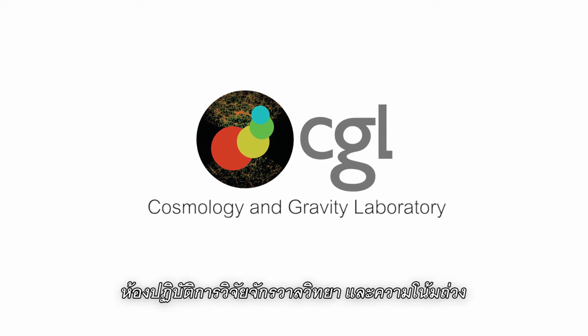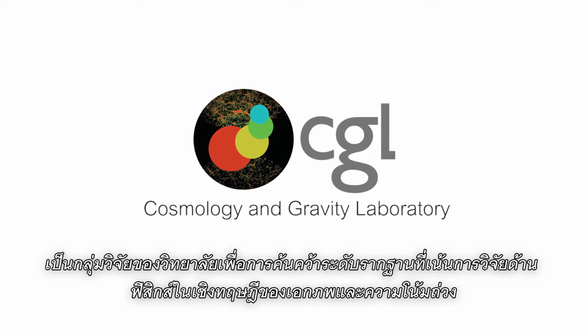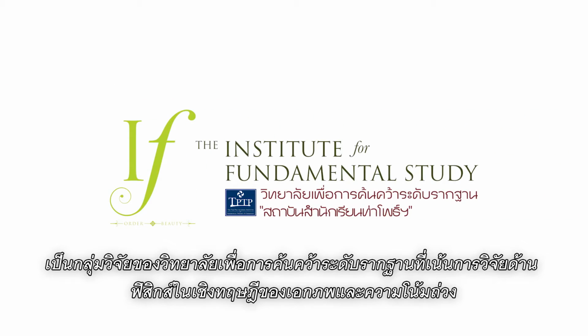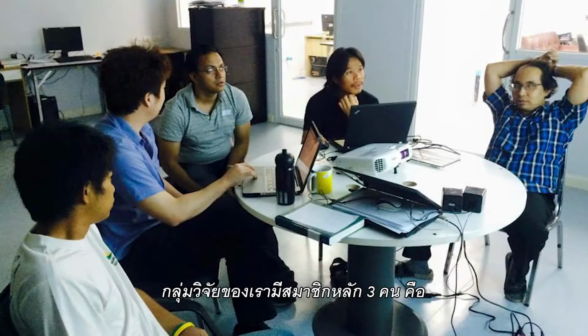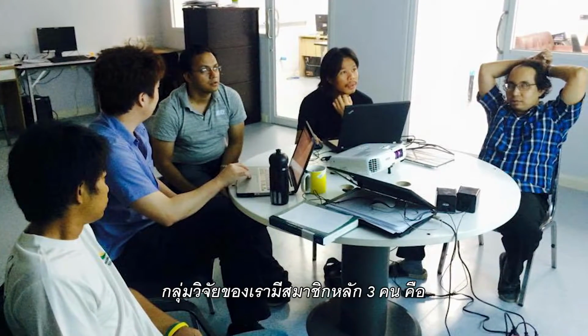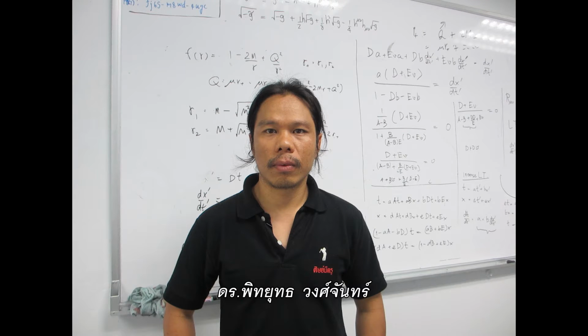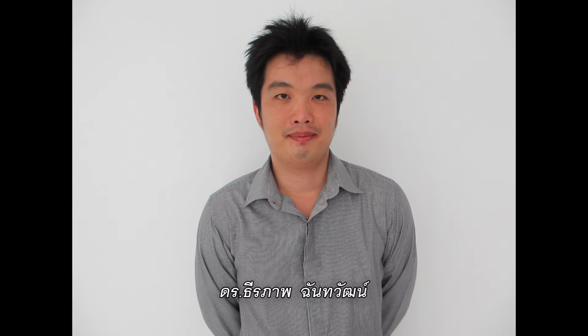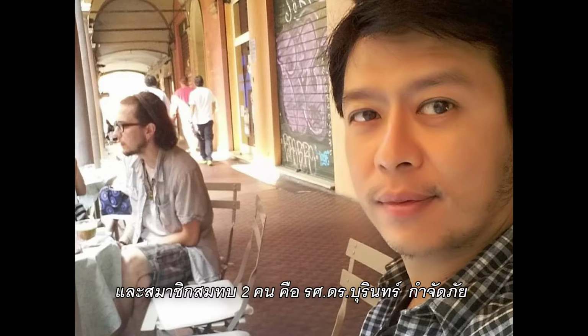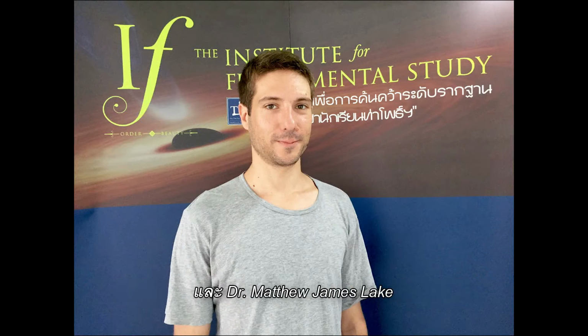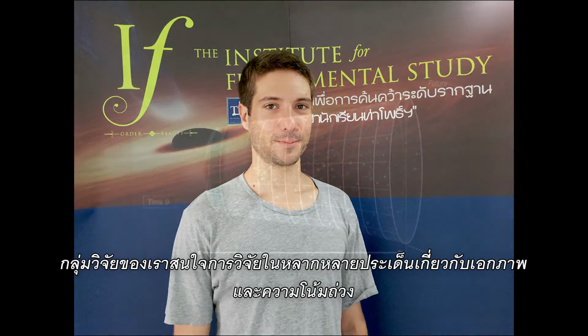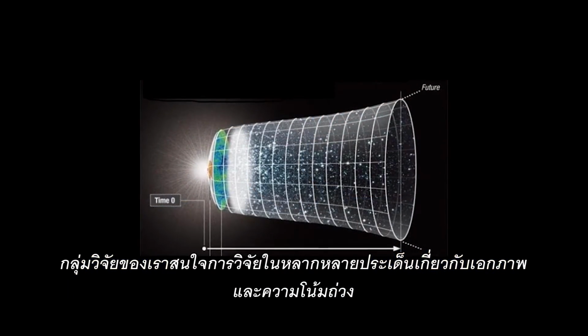Cosmology and Gravity Laboratory is part of the Institute for Fundamental Study, where we conduct research in theoretical physics concerning gravity and the history of the universe. Our group is organised around three core members, Dr. Kampi Karwan, Dr. Pitayut Wongjun, and Dr. Tirapab Chantavat, and two associate members, Associate Professor Buring Gunjuppai and Dr. Matthew James Lake. Various topics in cosmology and gravity are studied in our group.